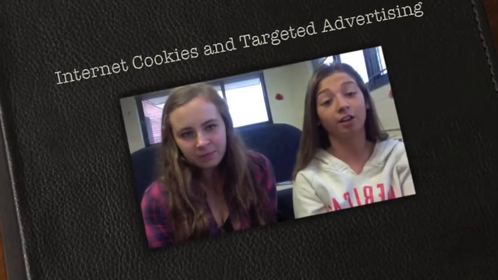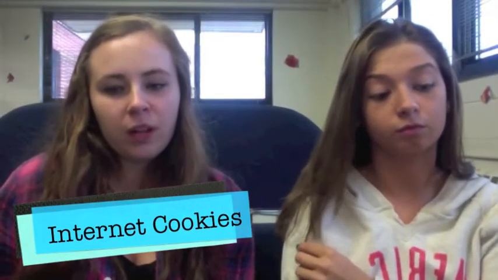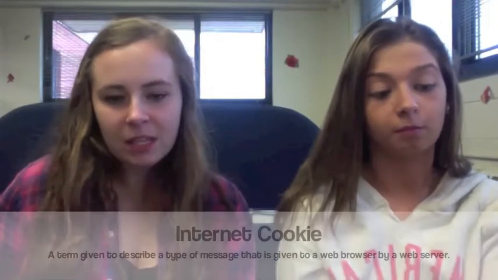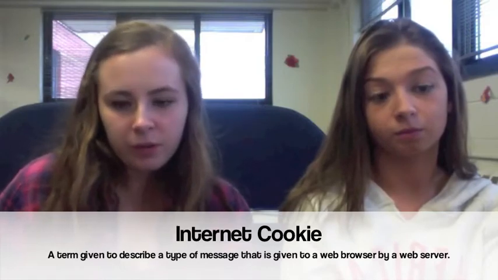and how they affect targeted advertising. According to Marshall Brown, an internet cookie is a type of message that is given to a web browser by a web server. Cookies are basically used to restore the information that you've looked up or provided on the computer, and they can identify the users that have been on that computer.